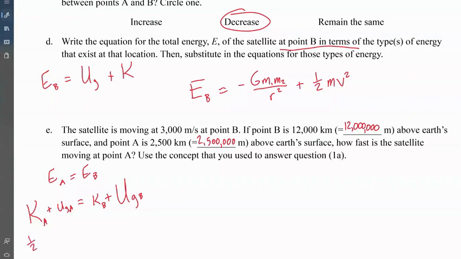Okay, 1/2 mass, right, kinetic energy of the satellite is mass of the satellite times whatever the velocity is at point A squared plus, and then that negative G m1, m2. Well, this is the Earth exerting a force on the satellite over r. Remember, it's not over r squared, it's just over r.